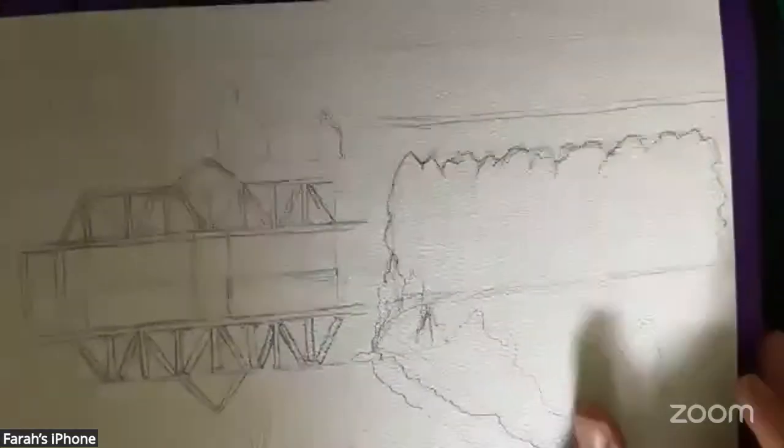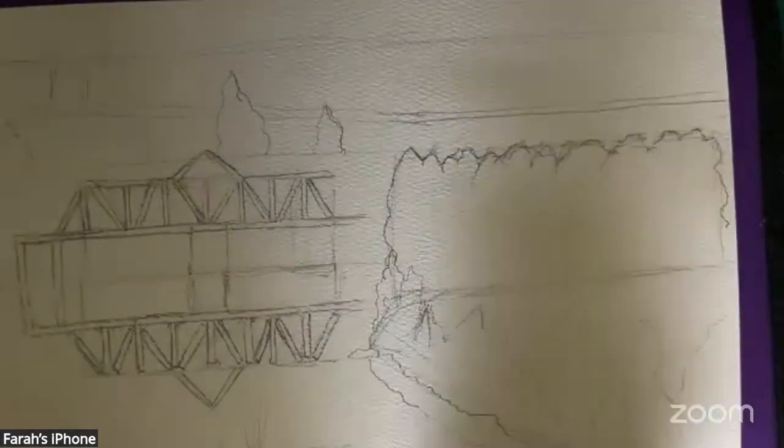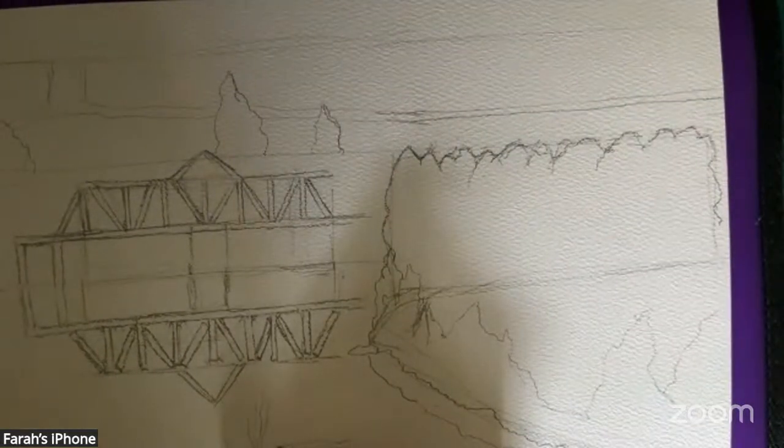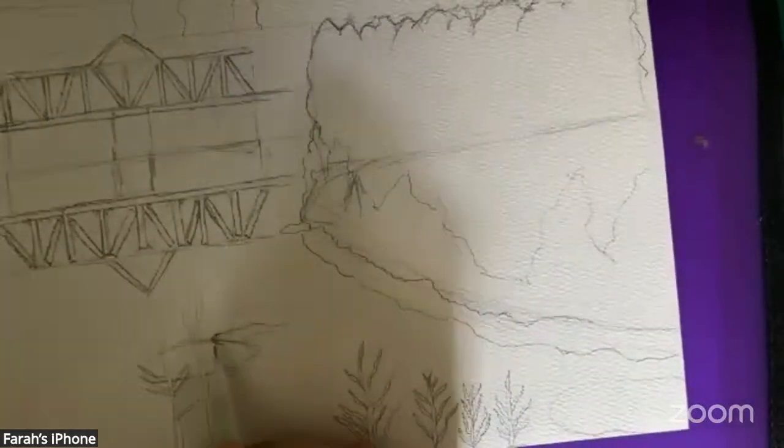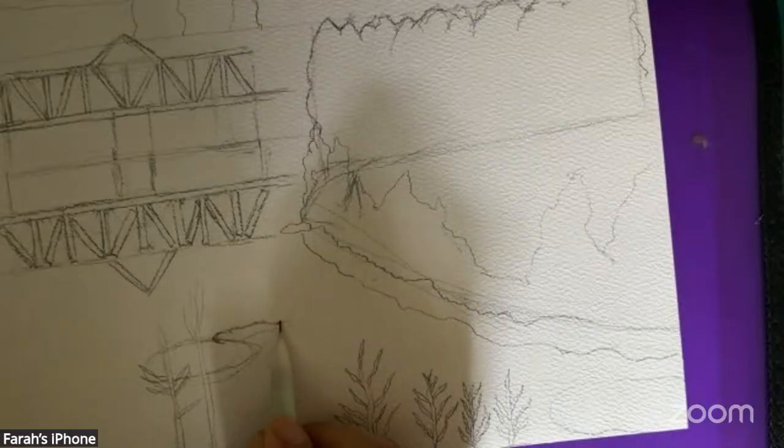So back with my pencil, I will fix this tiny little island. Oh, if it shows up on camera.